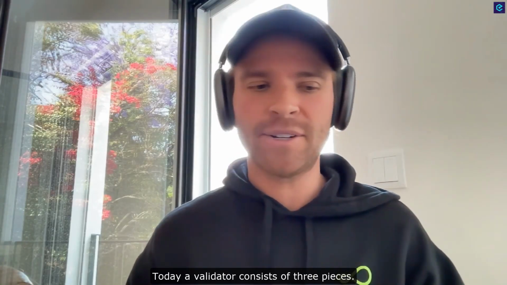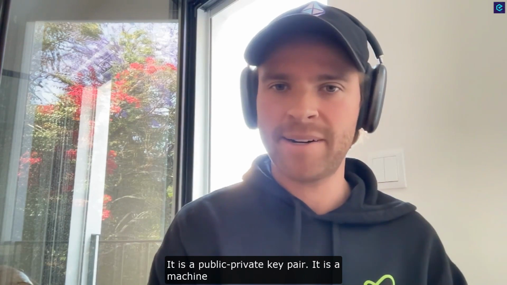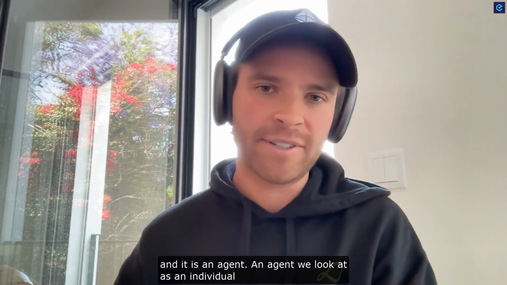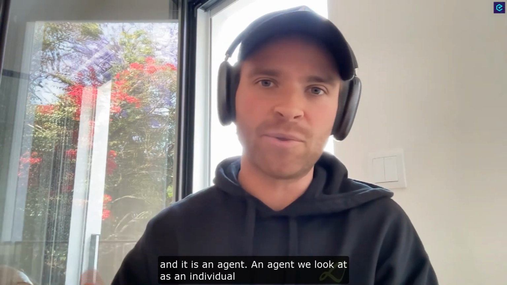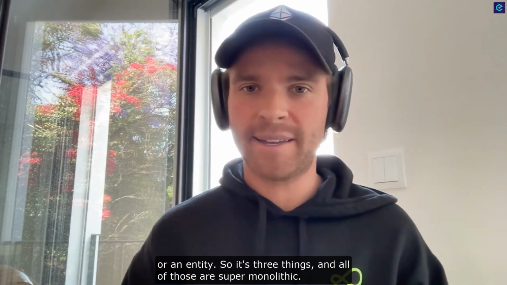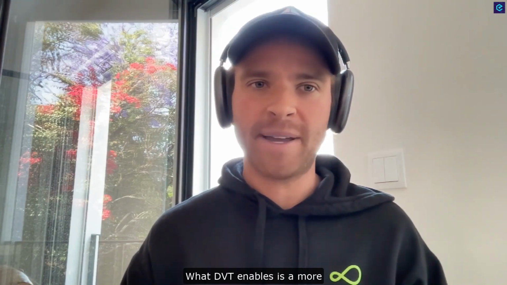Today a validator consists of three pieces. It is a public-private key pair, it is a machine, and it is an agent. An agent we look at as an individual or an entity. So it's three things, and all of those are super monolithic. And that's just the validator stack of today from an Ethereum perspective.